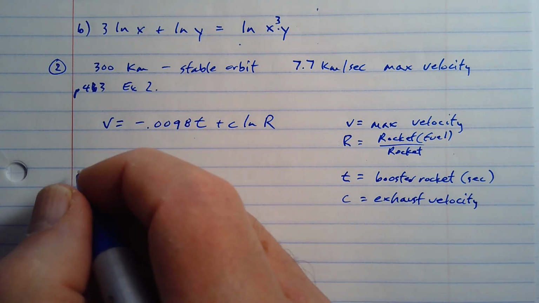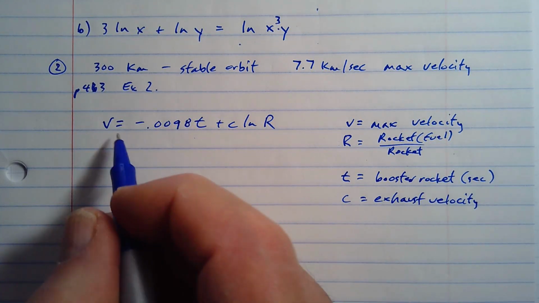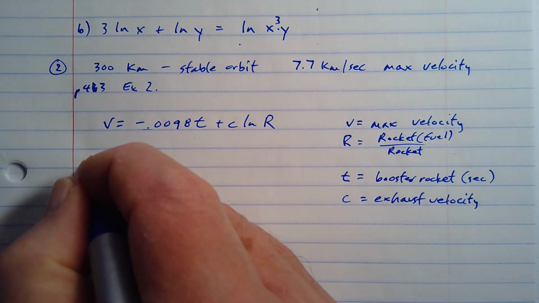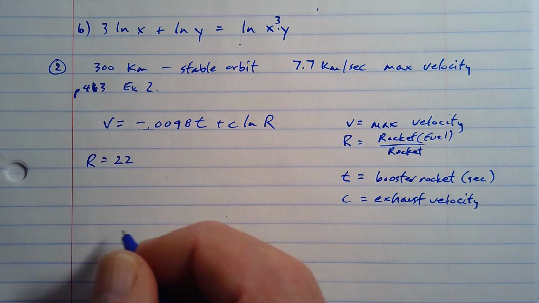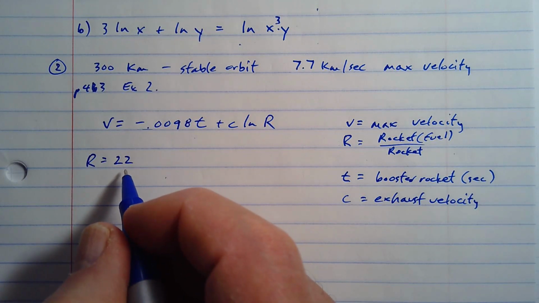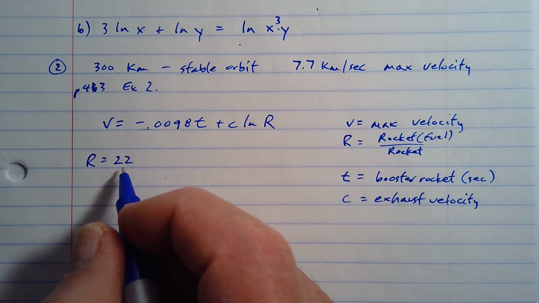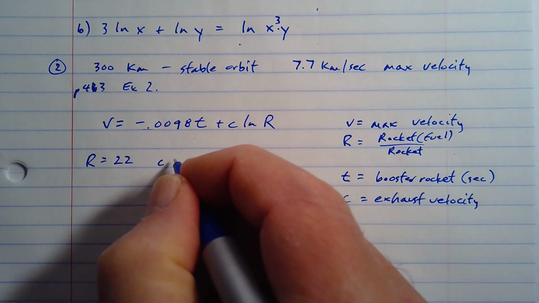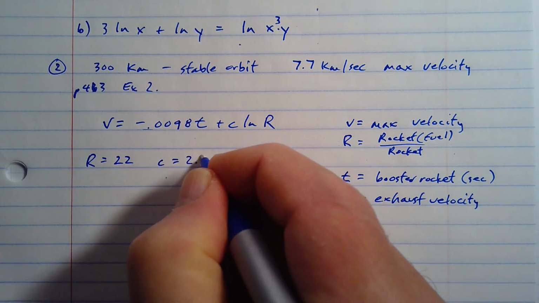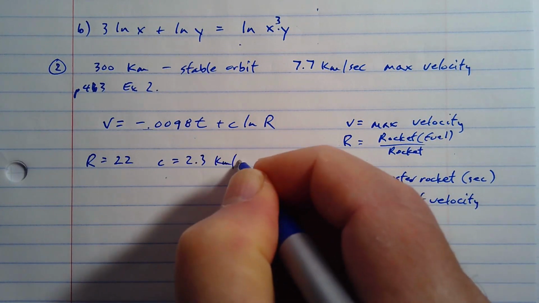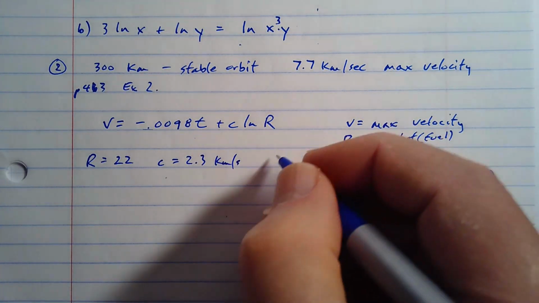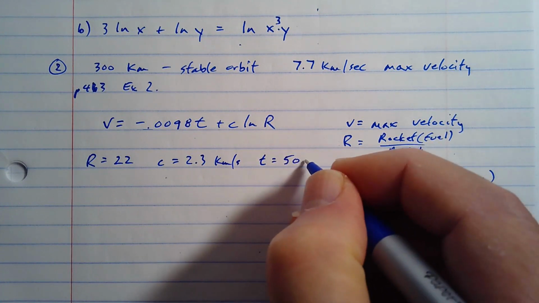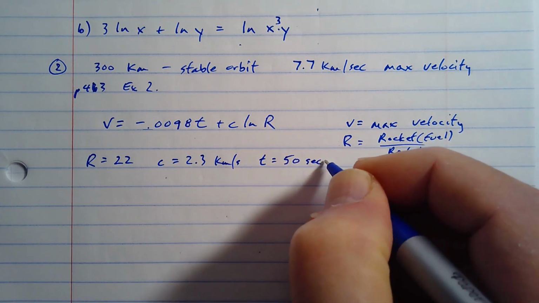And so they're going to give us all but one of these variables. We've got the R given to us as being 22, so the rocket is 22 times heavier when it's got all the fuel in it versus once it's all burned off. The exhaust velocity is 2.3 kilometers per second in this problem, and then the time that the booster rocket is firing is 50 seconds.